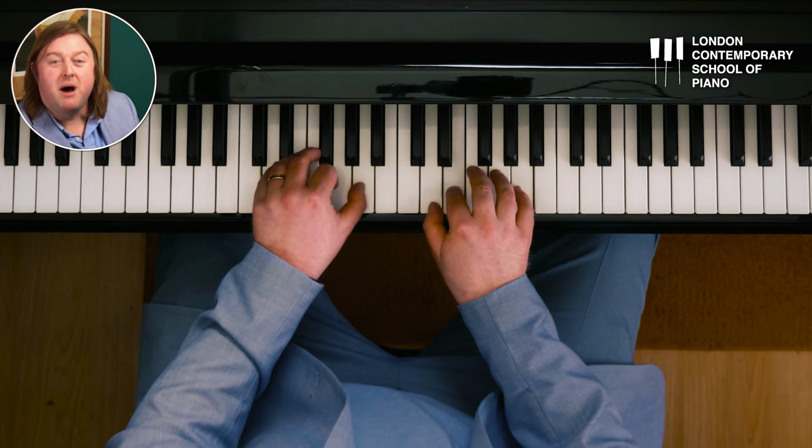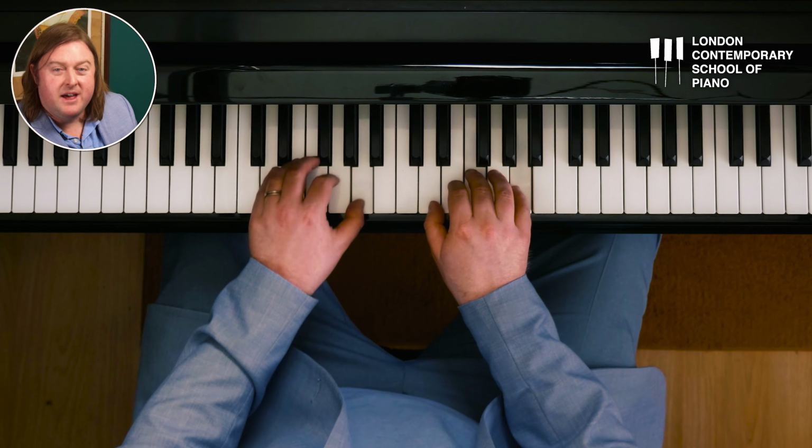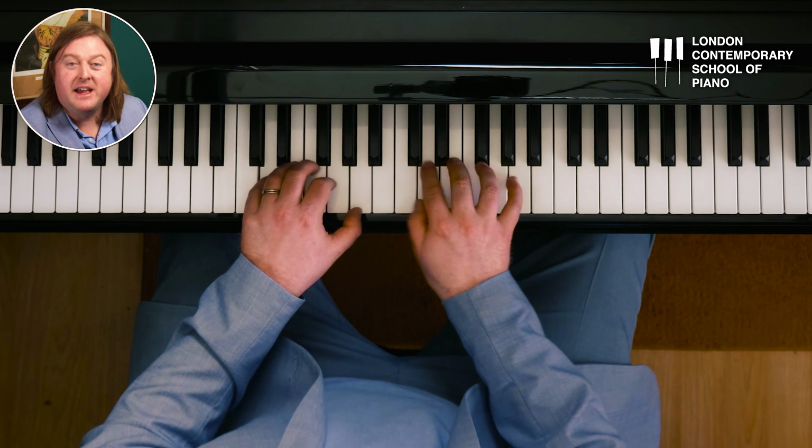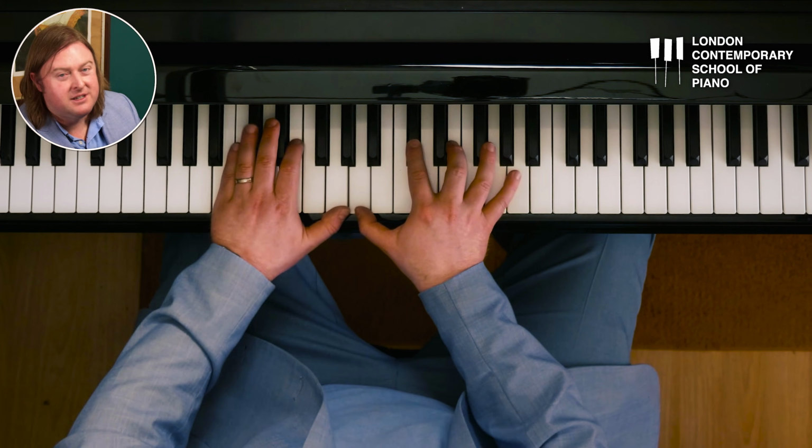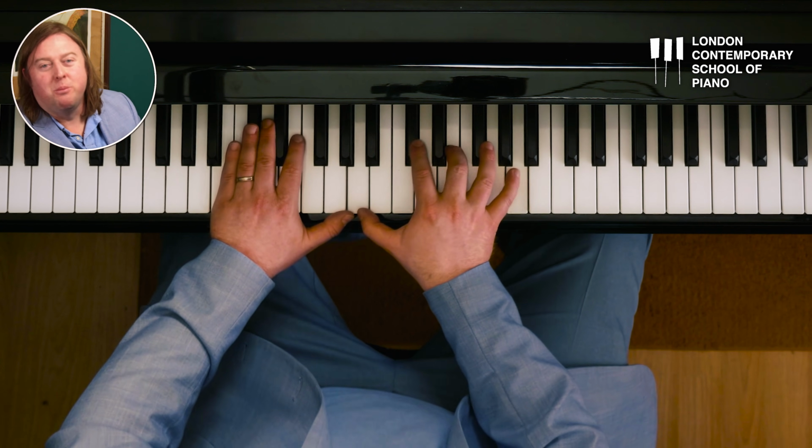In chords, D minor, and then A major with the C sharp in the bass. So they're very clean, open triads.